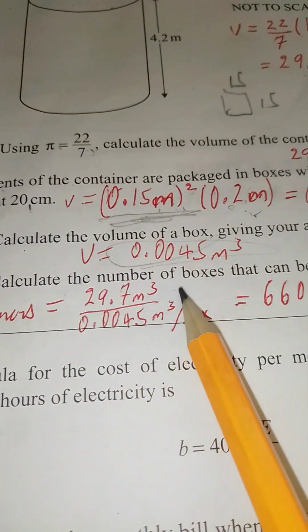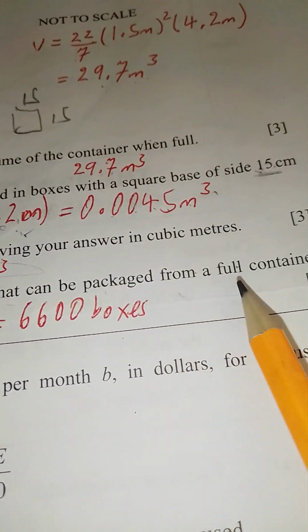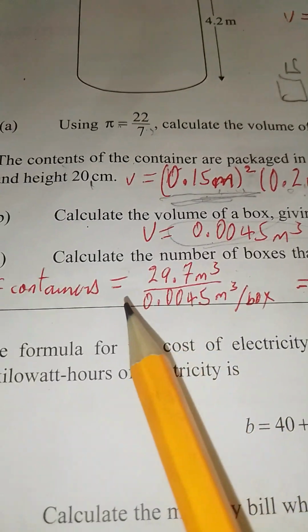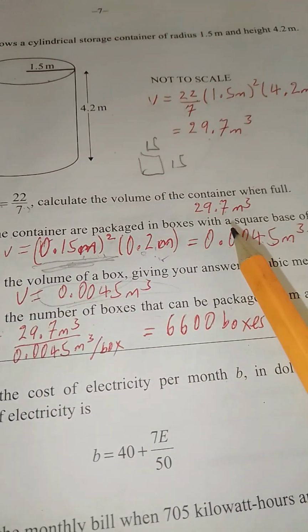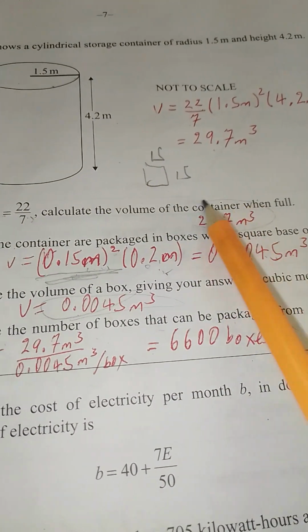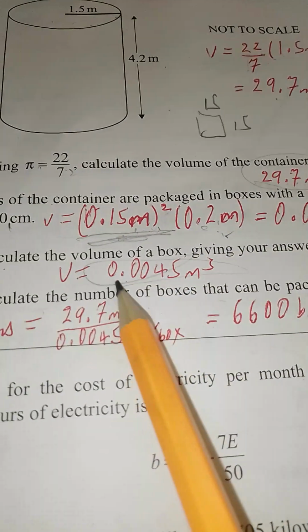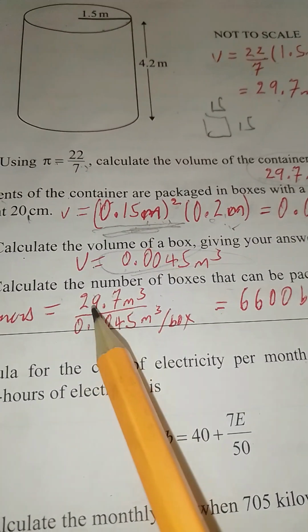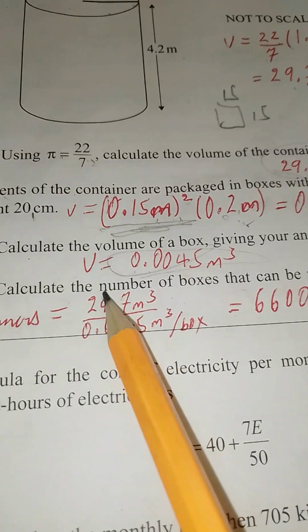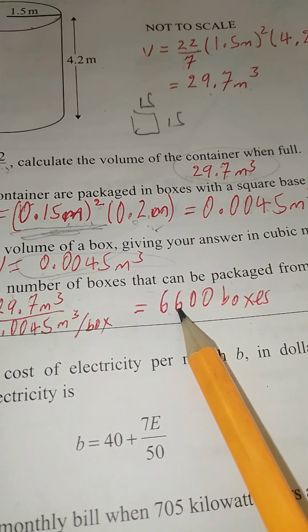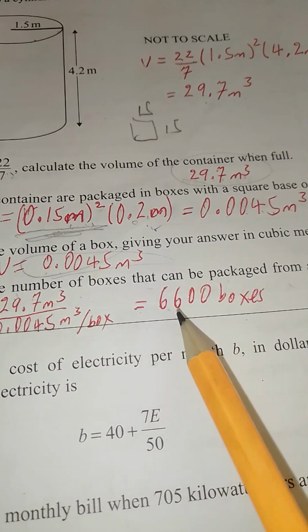Calculate the number of boxes that can be packaged from a full container. Now watch here. So this is the whole container right here, 29.7 cubic meters, and this is one box. So I divide the one box into the whole thing, and I get 6,600 boxes.